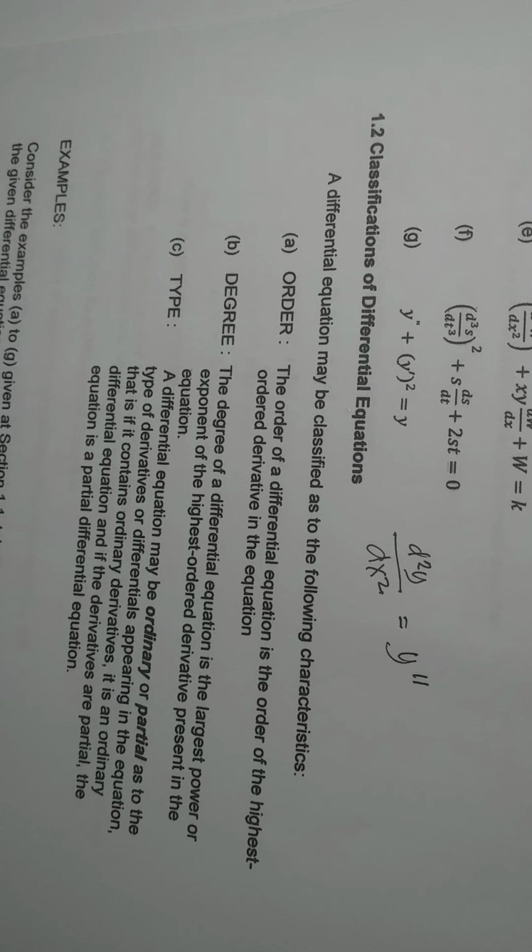And letter C, the type. A differential equation may be ordinary or partial as to the type of derivatives or differentials appearing in the equation. That is, if it contains ordinary derivatives, it is an ordinary differential equation. And if the derivatives are partial, the equation is a partial differential equation.